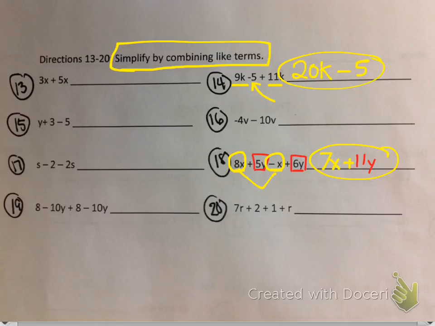And let's do another one before we pause it. 3x and 5x is 8x, of course. And one more: y plus 3 minus 5. So 3 minus 5 is really what we got to combine.